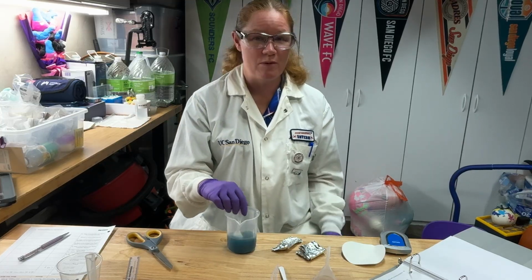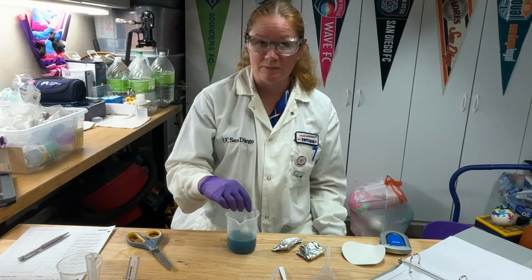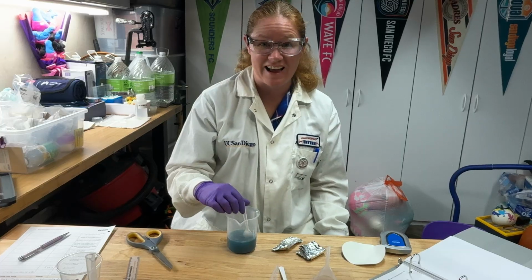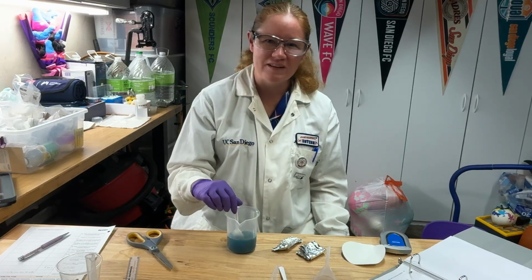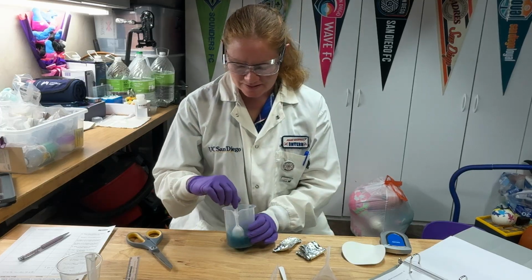Now think about that for a moment, all right? If at the very end you have a bunch of aluminum left in here and you go to collect your final product, are you going to get an accurate final product, or will any excess aluminum there affect your percent yield? All right, so you can think about that.